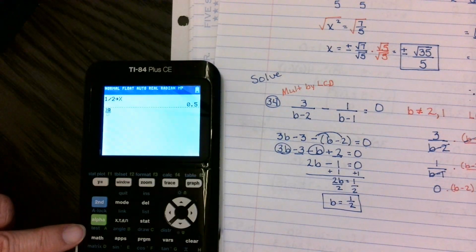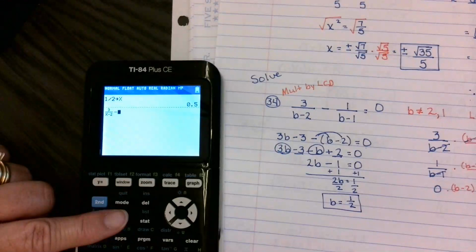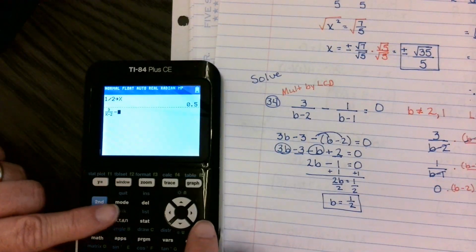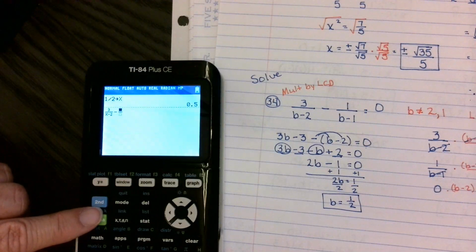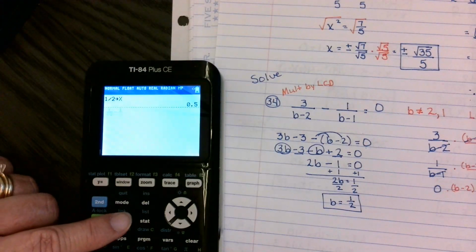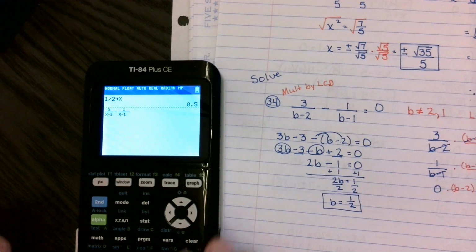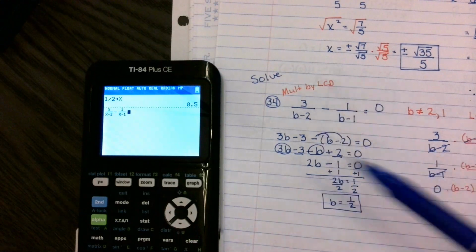I'm going to have 3 on the top. I'm going to put x minus 2. I just changed my b's to x's. 1, and then I have 1 over x minus 1. So what I did was I just changed all these to x's.